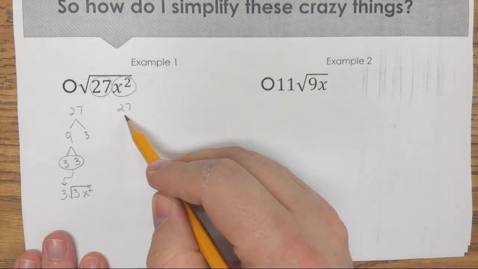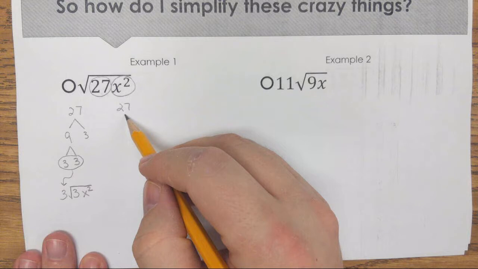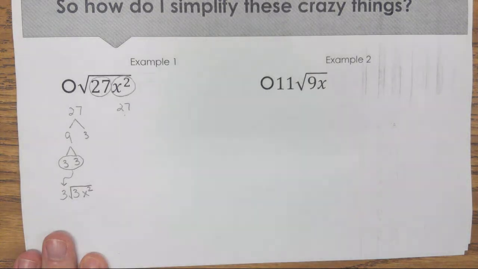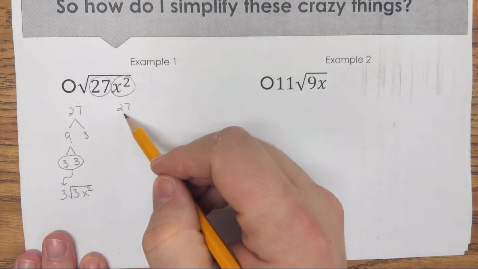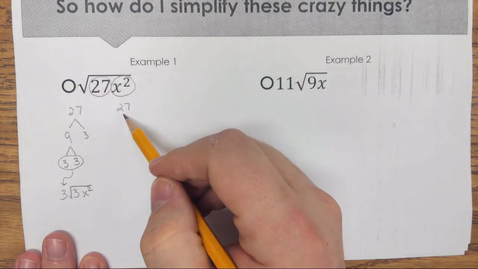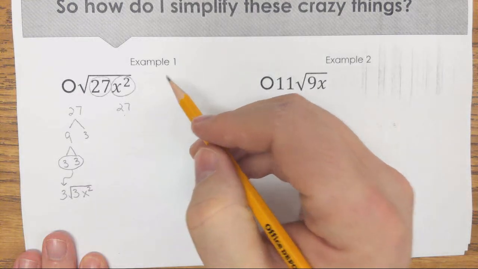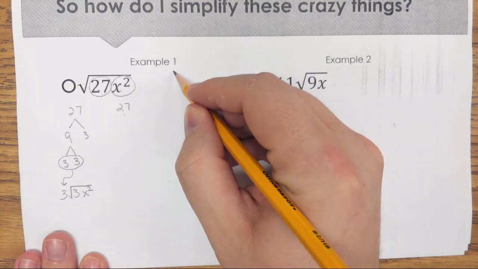But let's go up and look at how we break it down a different way. I'm still thinking to myself, what number times another number is going to give me 27? But the key here is thinking, can one of those numbers be a perfect square? In other words, a perfect square is a number that is a number multiplied by itself to give you another number.